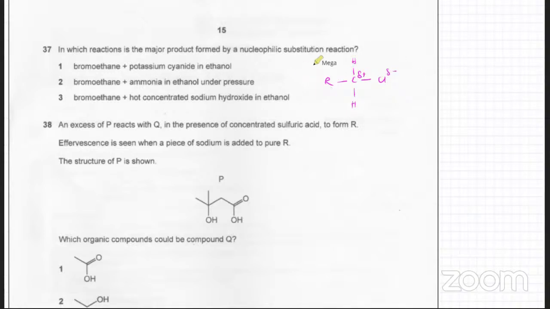So nucleophiles can come in and attack this carbon atom. It's OH minus, it's NH3, which has a lone pair, and there's CN minus as well. The C over here has a lone pair. So these three can come and attack the carbon, and the Cl would get repelled and eventually break off.